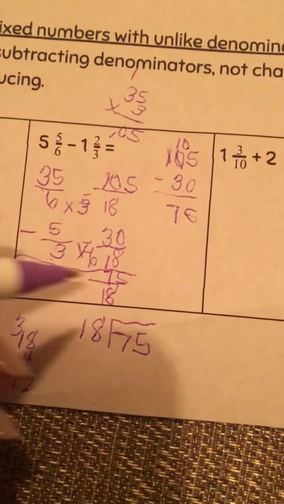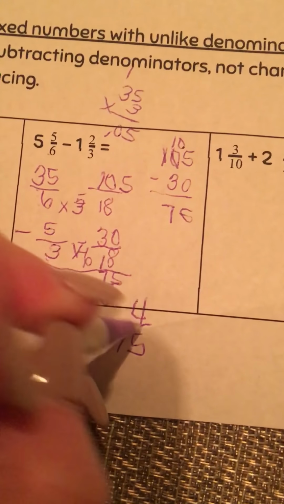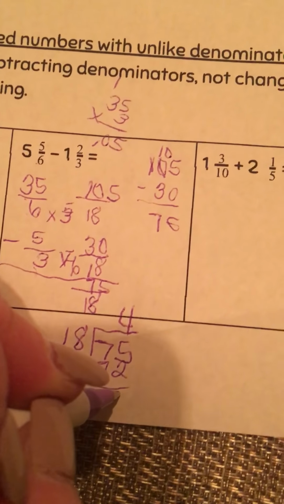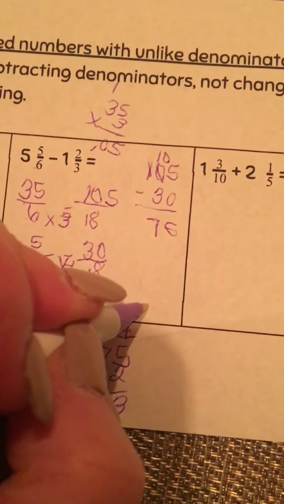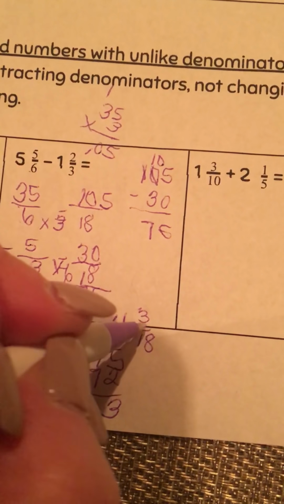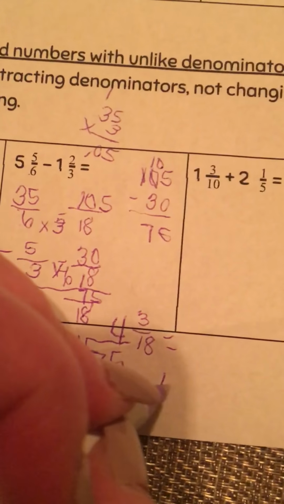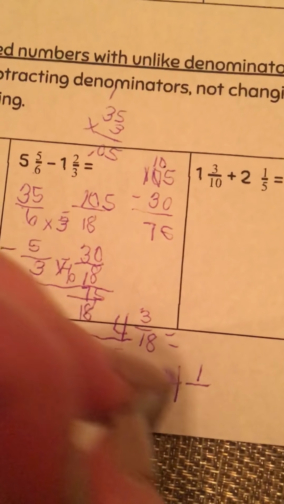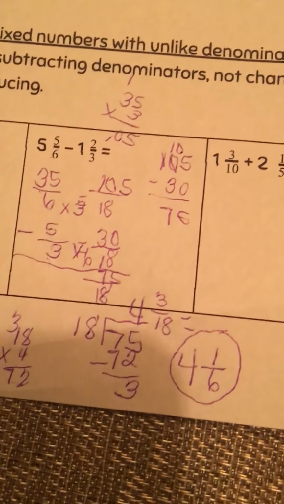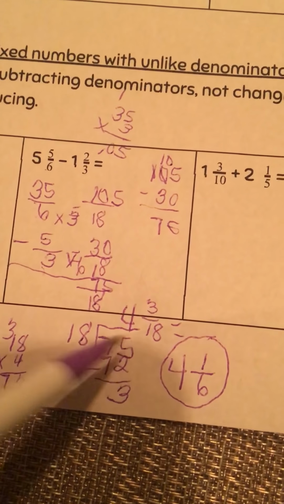Whew, just made it. So we're going to make this a 4. This is 72. 5 minus 2 is 3. And I have 4 and 3/18, which I know I can divide by 3. So my final answer is 4 1/6. Okay? Because I can divide that by 3.